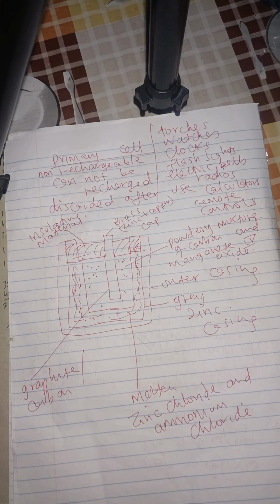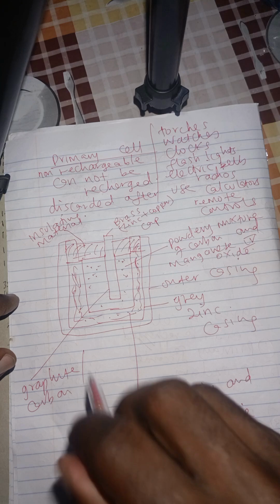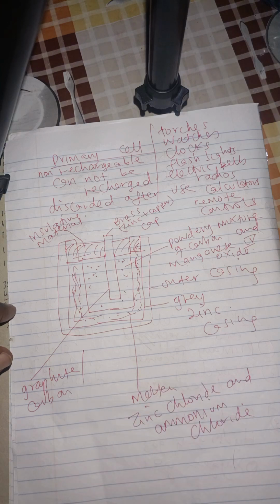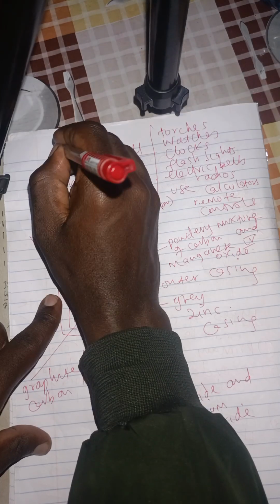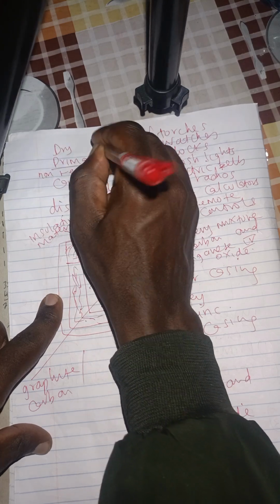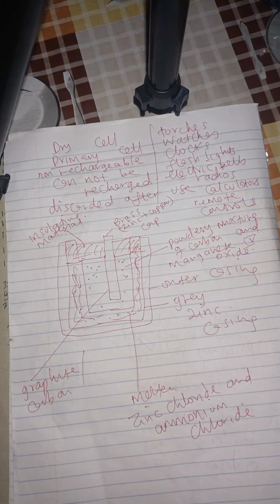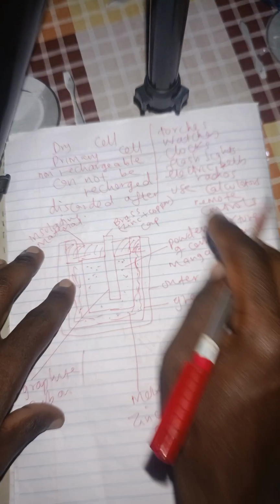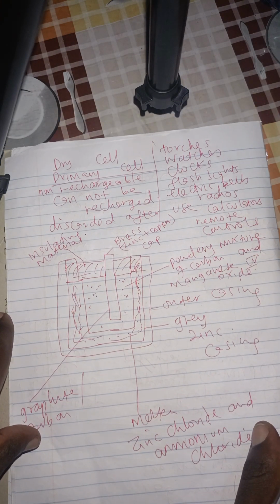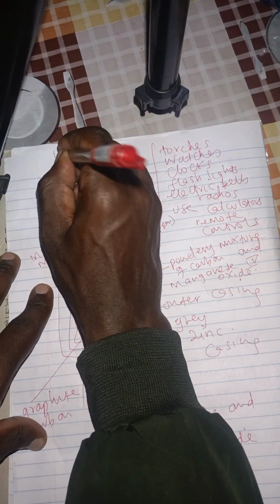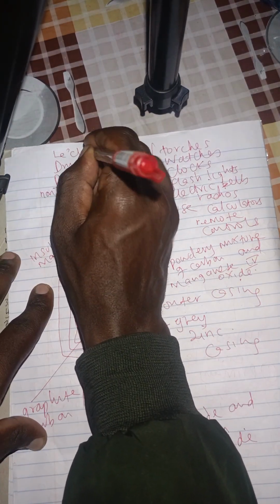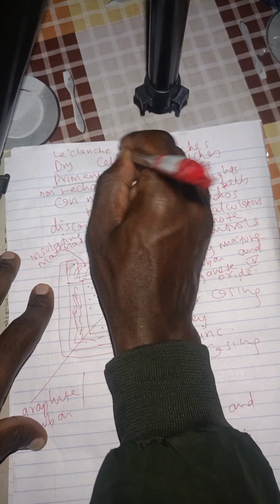So we've said this is a primary cell, and primary cells are also referred to as dry cells. So a primary cell can also get called a dry cell, or a good example is a dry cell. And the most common cell that we have in our environment, in as far as a primary cell or a dry cell is concerned, is called the Leclanché cell.